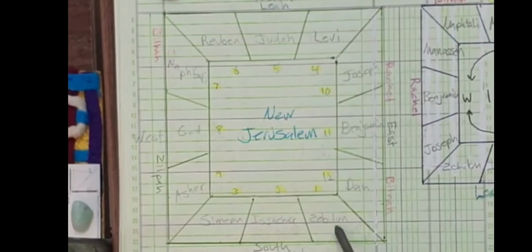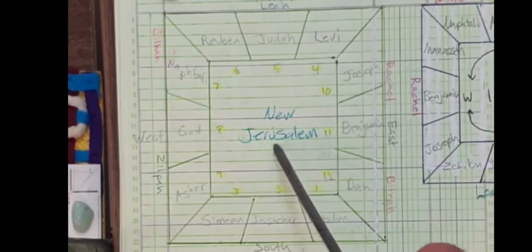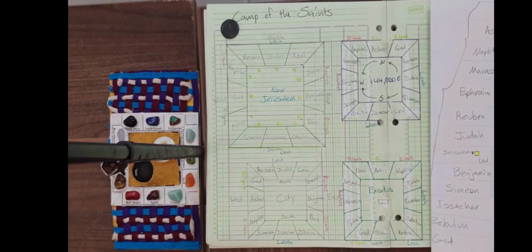So how the city works is whatever tribe you are when you enter New Jerusalem, there's a gate on the outside, and you enter the city. And then the area inside the city pertains to your tribe. You see, if you come out and leave New Jerusalem, you live in that tribal area, and you come and go through there, you see? So you leave and come and go through the same one.